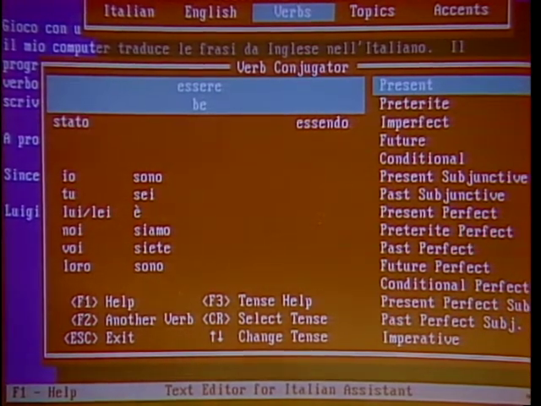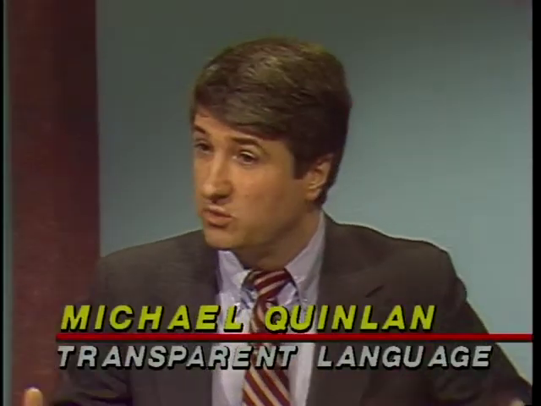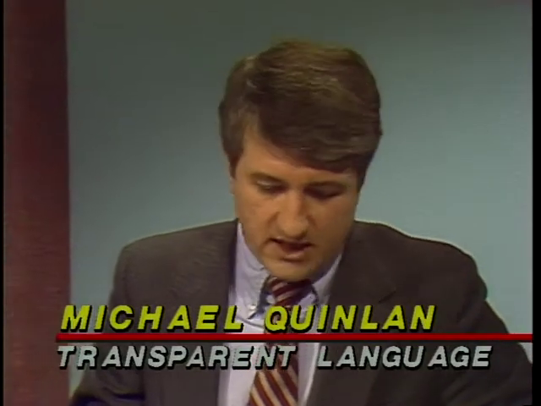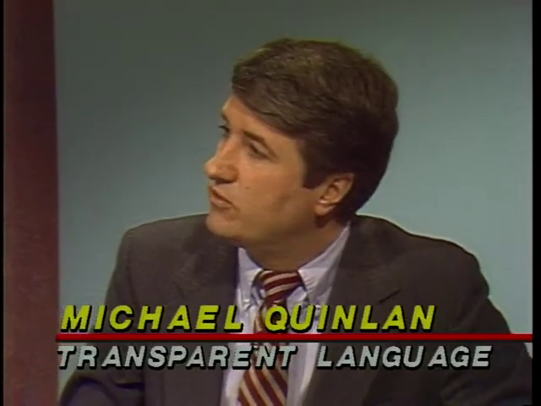All right, Michael, I'm going to ask you to slide the keyboard over to the other Michael here. Michael Quinlan, your program doesn't really do translation in the same way, does it? Explain the difference in Transparent Language. No, ours is performed by a linguist, so it's perfect when you get it. The idea of Transparent Language is that you can read fluently in a language that you don't know, and that's how you learn a language, by using it.